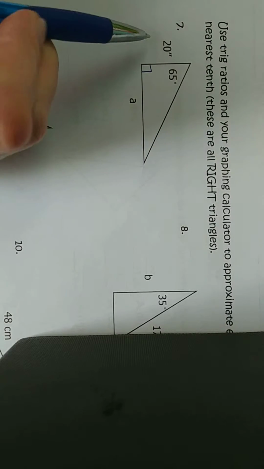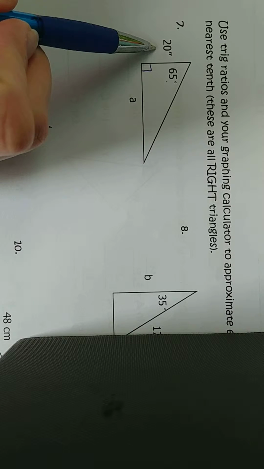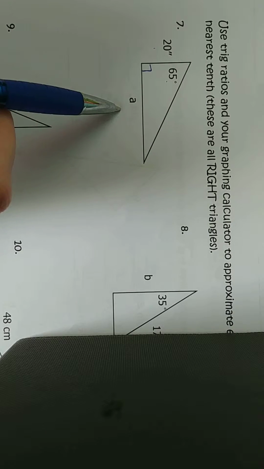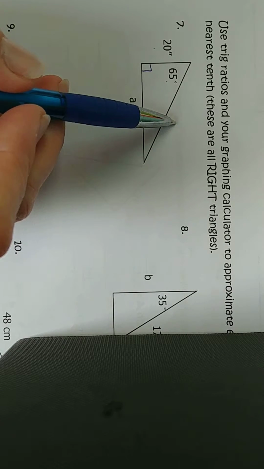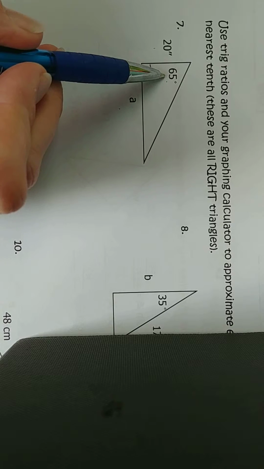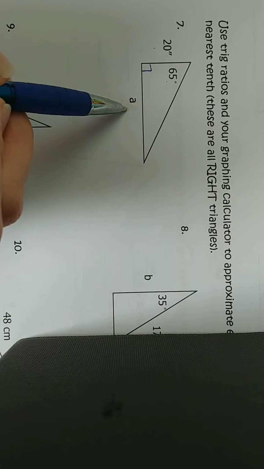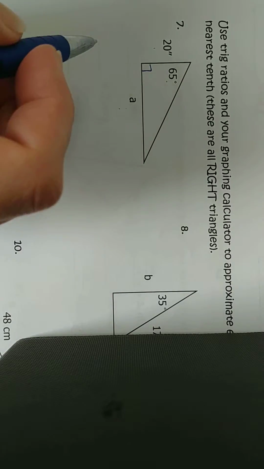So what we have here is a 65-degree measure, right? We have the side adjacent to it, and we're missing the side opposite. This isn't labeled, that is the hypotenuse, but we want to think about which trig function, because we have the angle, will help us find the opposite given the adjacent. So if we think opposite and adjacent, that's tangent.